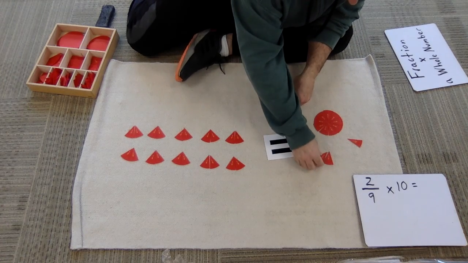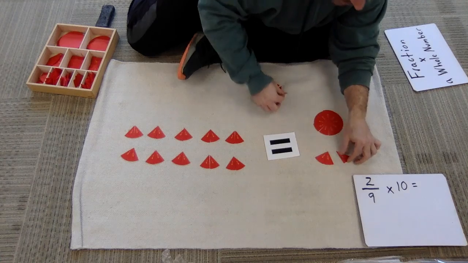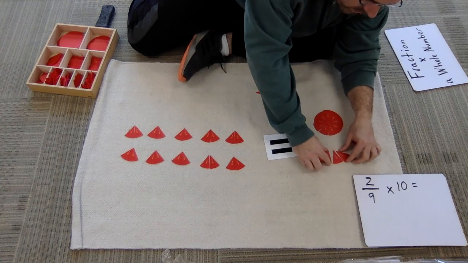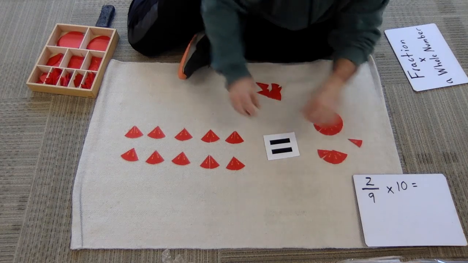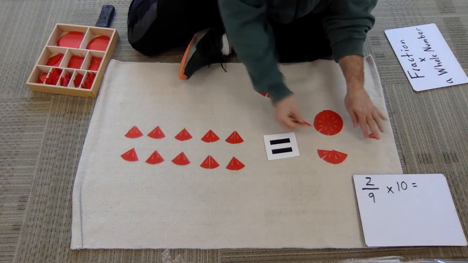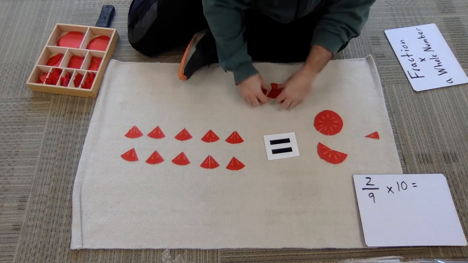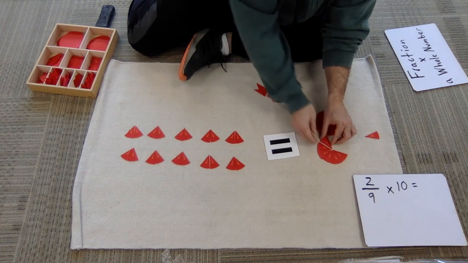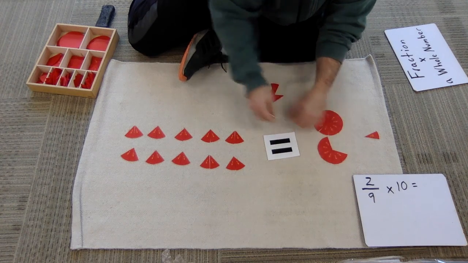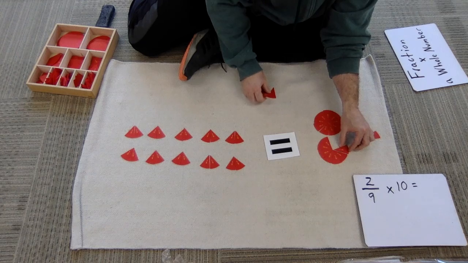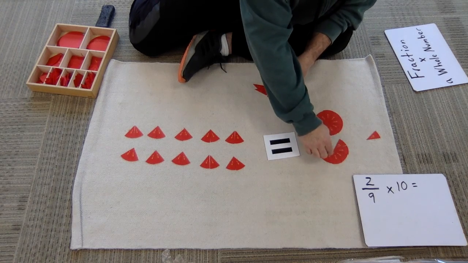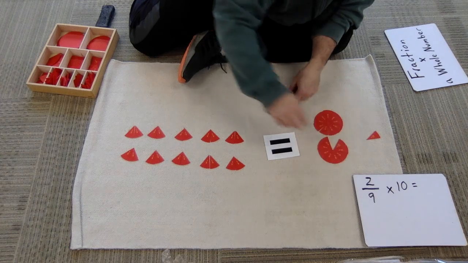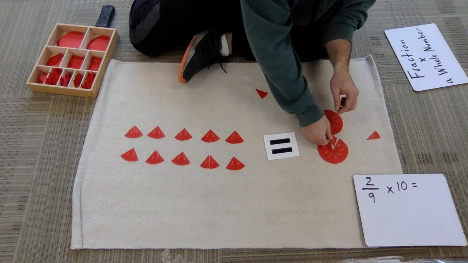One, another 2/9. That's 2 sets of 2/9. Let's keep that one there. Keeping these guys together is tough. So that's 1, 2, 3, 4, and another 5.